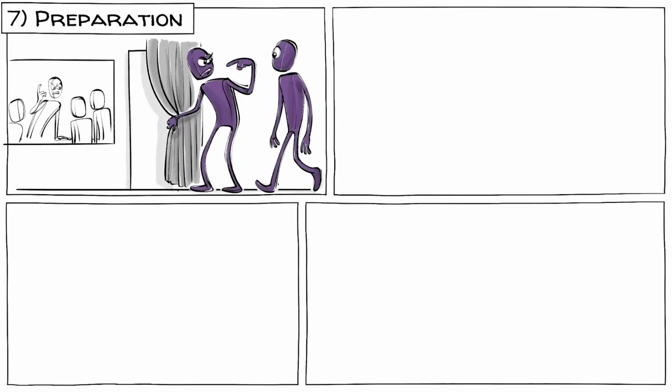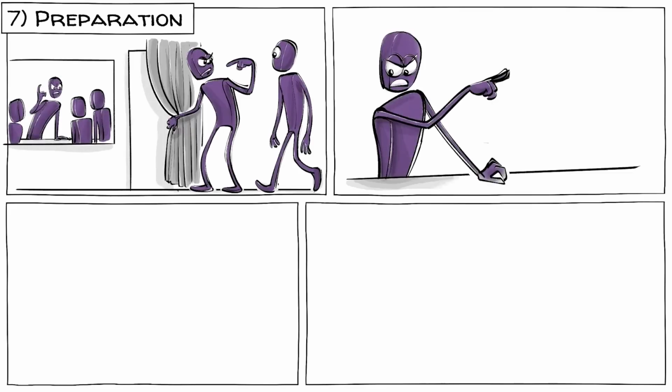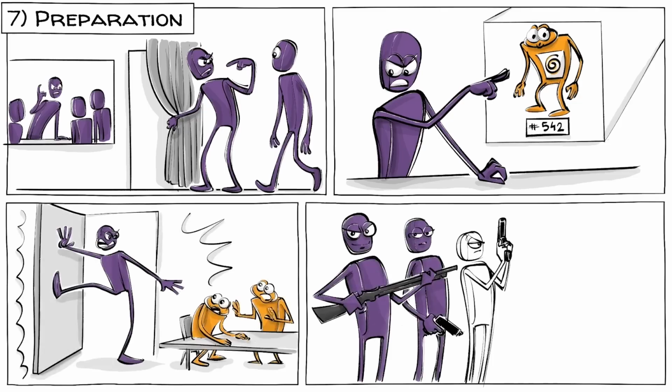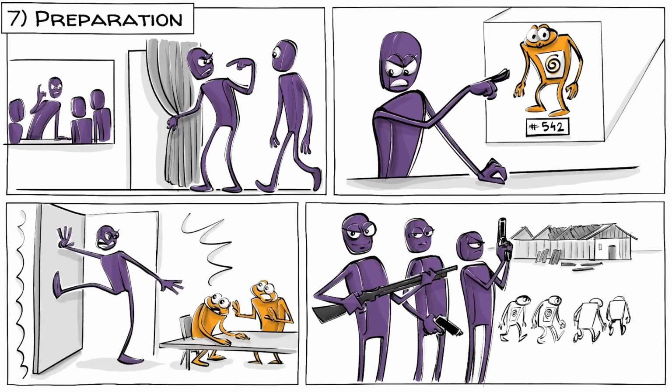Seventh is preparation. The criminals now plan for mass murder. They may identify victims by name or number, find where they live, and acquire weapons or build facilities to aid their efforts.